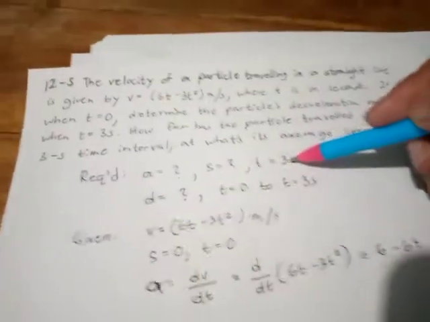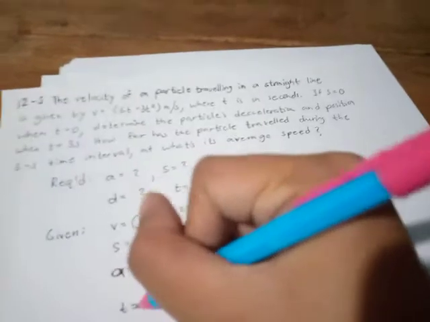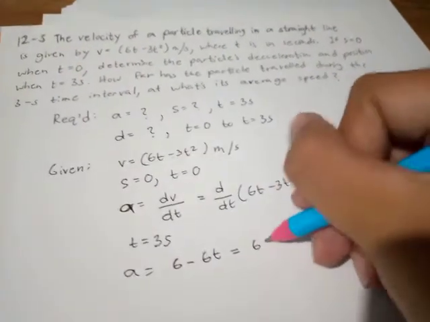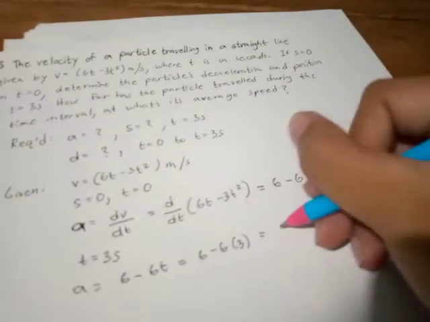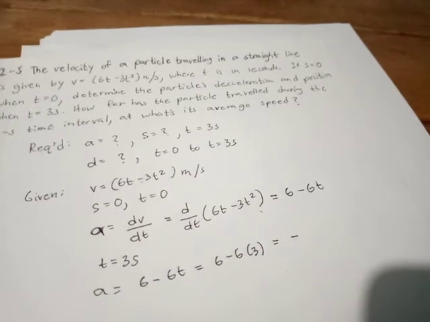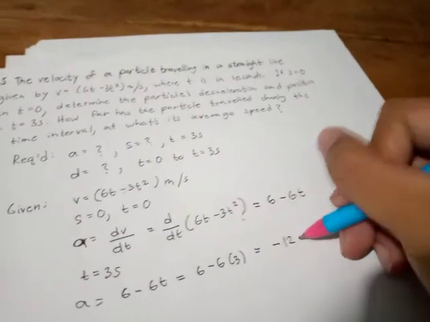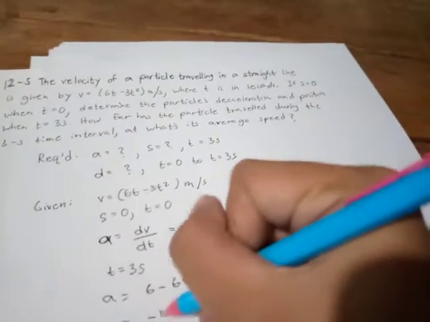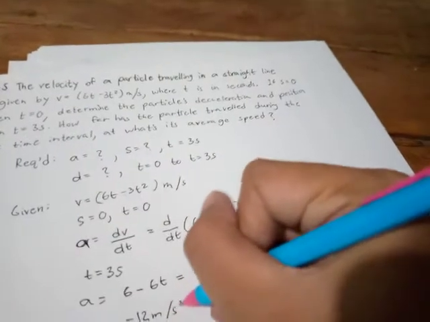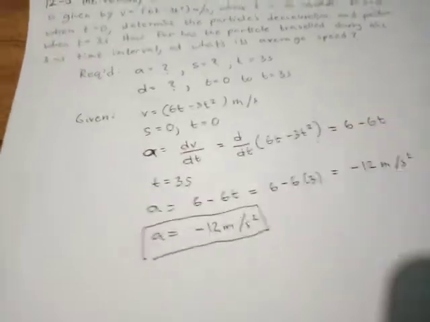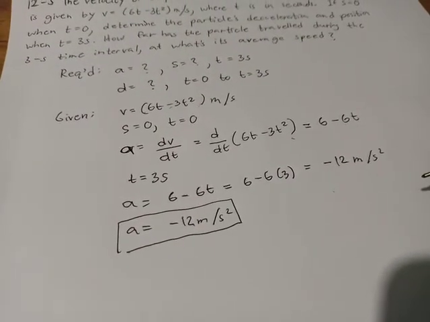So since hinahanap natin when t is equal to 3 seconds, i-substitute na natin kaagad. 6 minus 6 times 3 is equal to negative 12 meter per second squared. So ang answer natin is negative 12 meter per second squared. Okay? So ibig sabihin nagde-decelerate talaga siya. Nag-decelerate siya ng 12 meter per second squared.